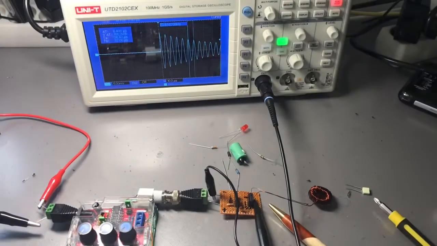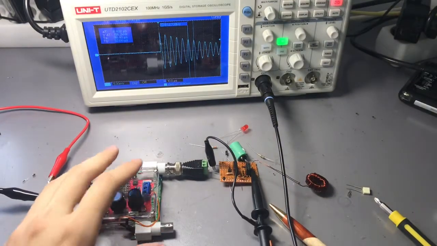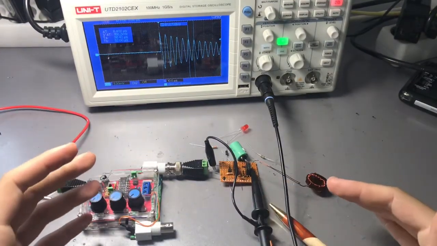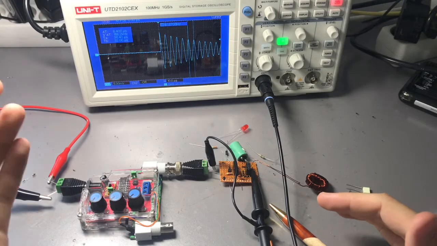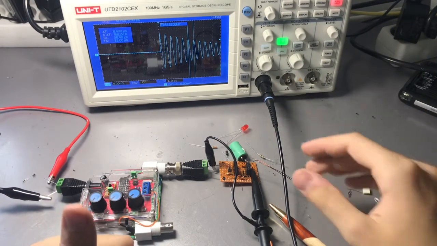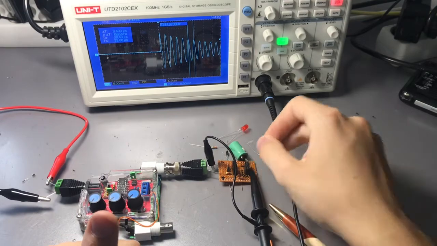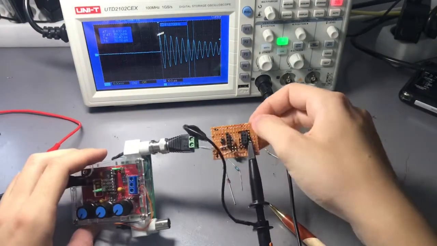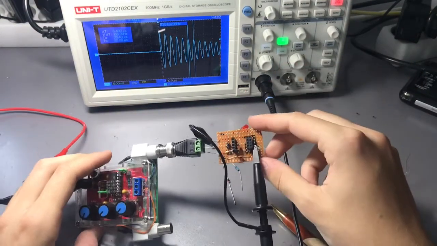So this was a pretty long video, a big guide to testing electronic components with your power supply and oscilloscope, how to see the VI curves of those components, and this is an additional circuit that you can build yourself to test those components.